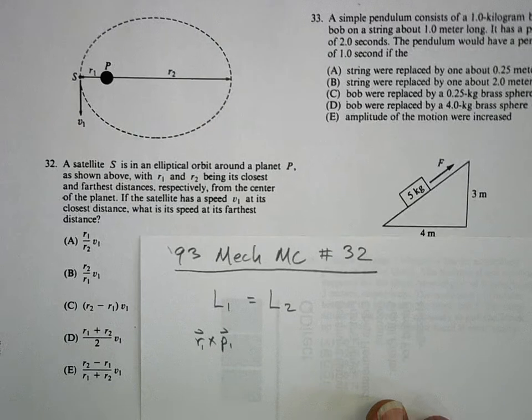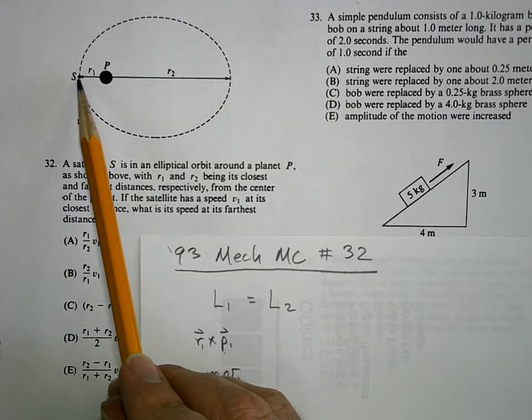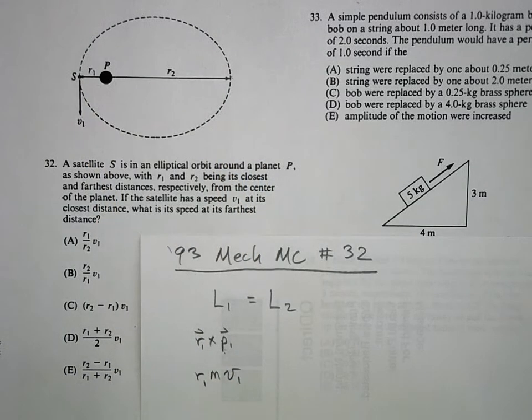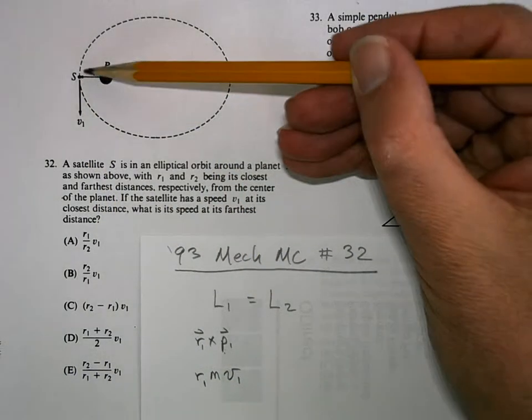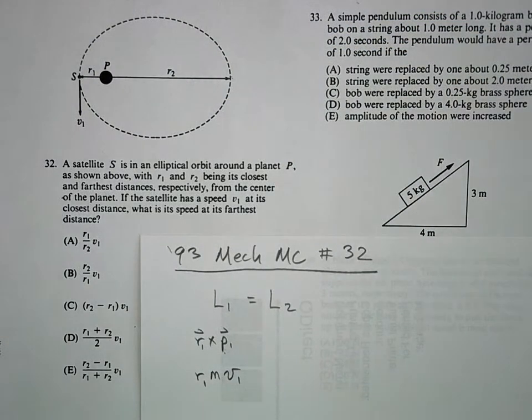Now, I'm going to simplify this. This is just R. And what is P? It's M times V. Now, sine of theta, or sine phi, because it's a cross product. But look, and this is on the multiple choice, they will always do this. They'll always have you deal with this part here and this part here. Why? Because the velocity here is perpendicular to R1. The velocity here is perpendicular to R2. So the sine of 90 degrees is 1, so you don't have to worry about the cross product.